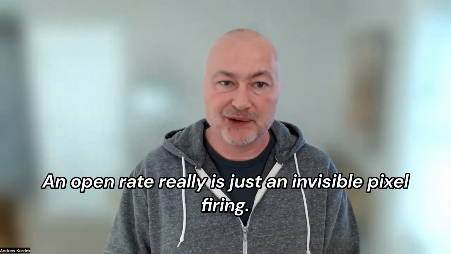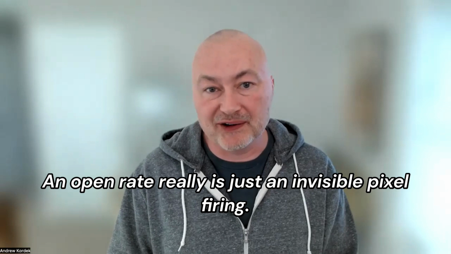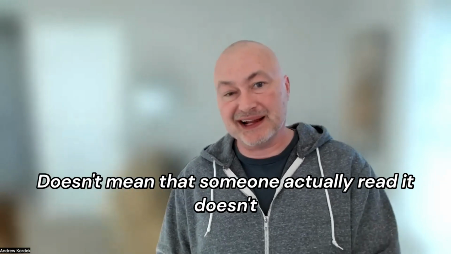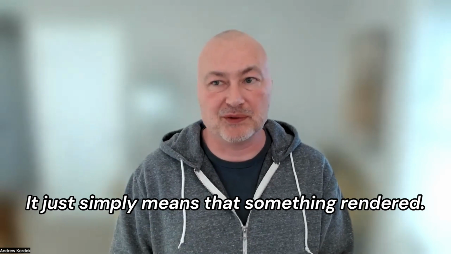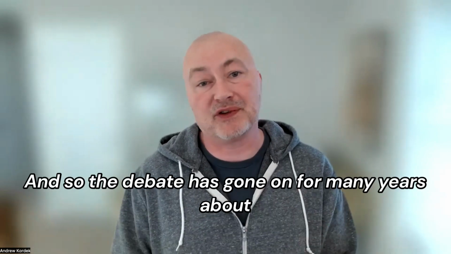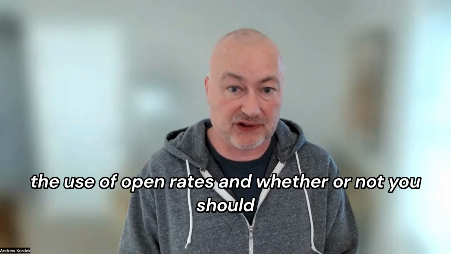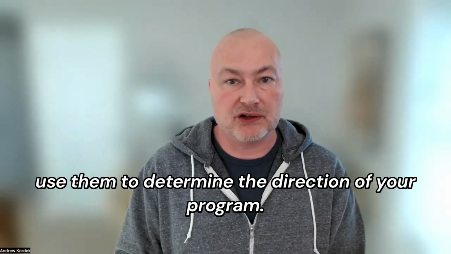An open rate really is just an invisible pixel firing. It doesn't mean that someone actually read it, doesn't mean that somebody actually engaged with it. It simply means that something rendered. And so the debate has gone on for many years about the use of open rates and whether you should use them to determine the direction of your program.